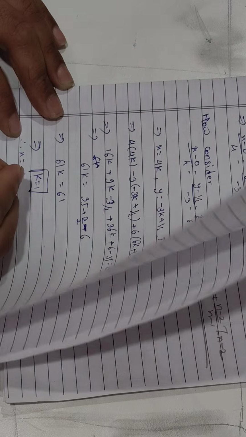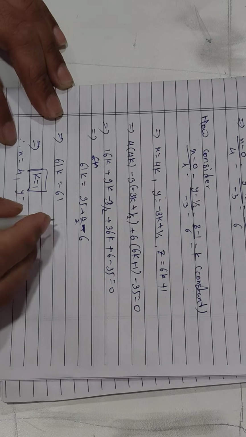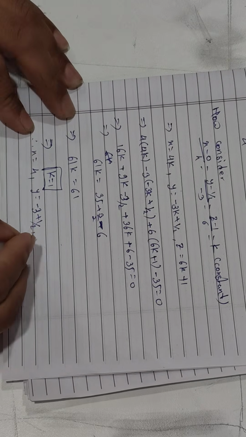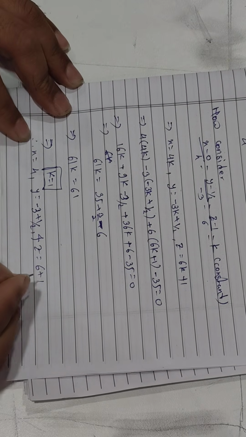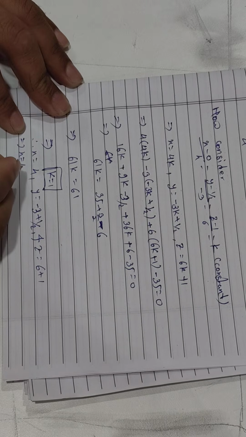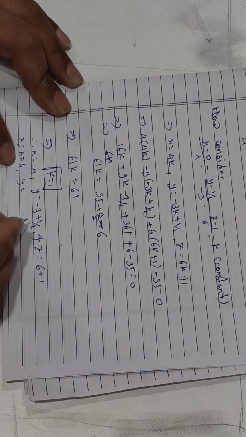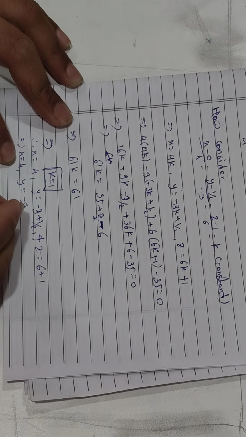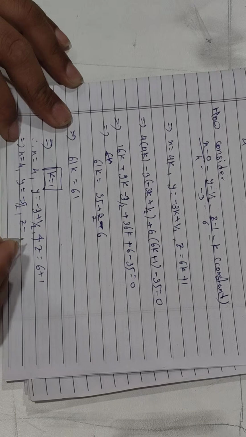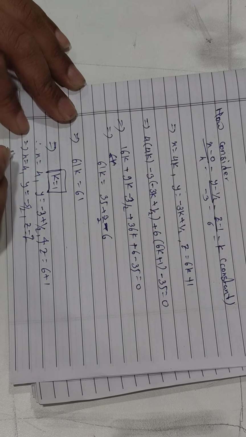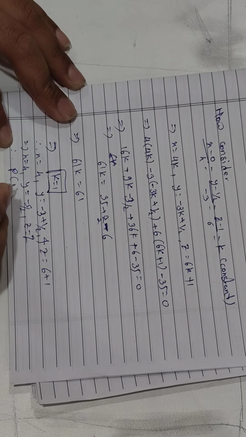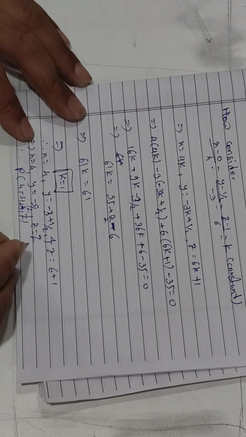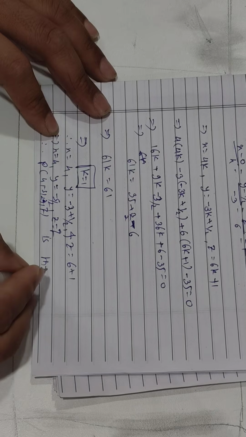Therefore x equals 4, y equals minus 3 plus 1 by 2, and z equals 6 plus 1, which implies x equals 4, y equals minus 5 by 2, z equals 7. Therefore P(4, minus 5 by 2, 7) is the point of contact.